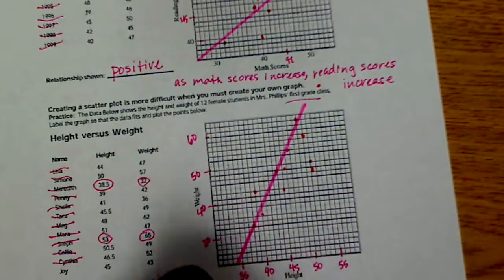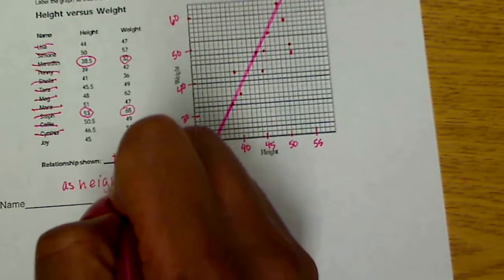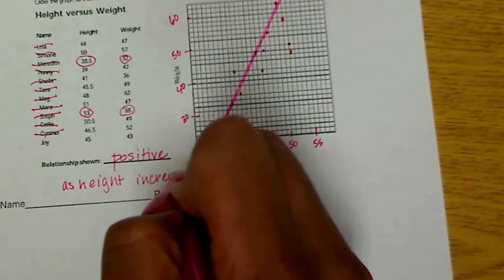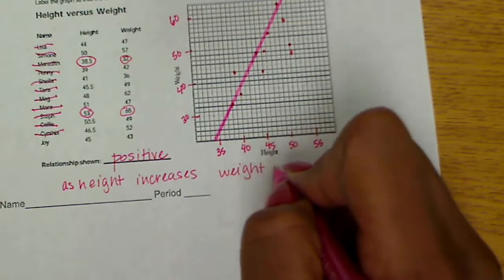So as... You can't see it. Height, I'm sorry. Thank you for letting me know. So as height increases, weight increases.